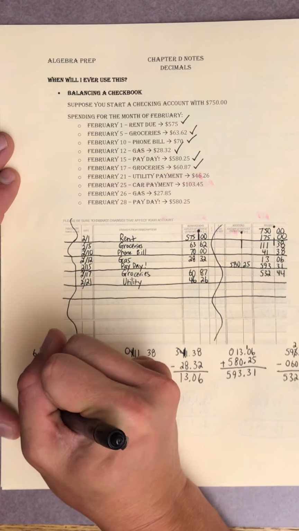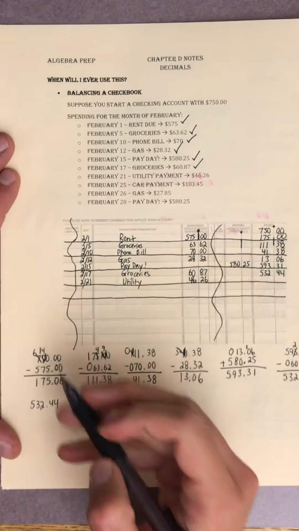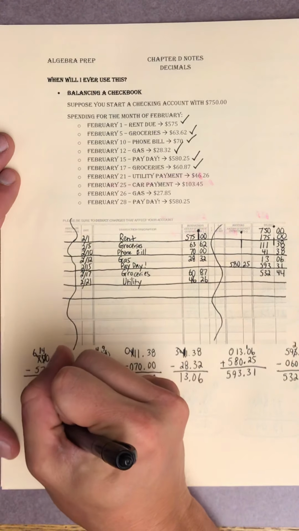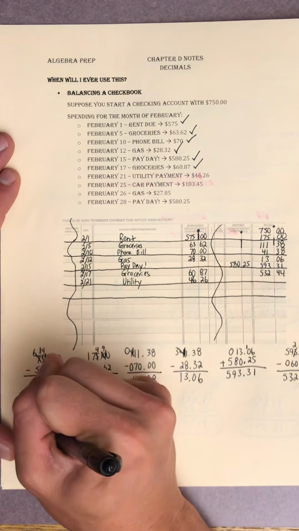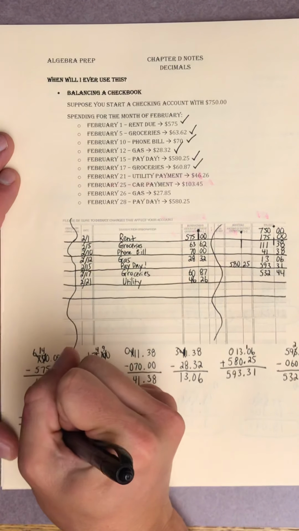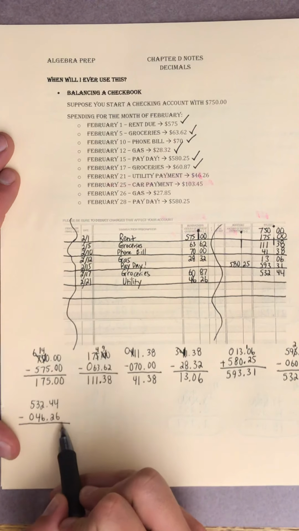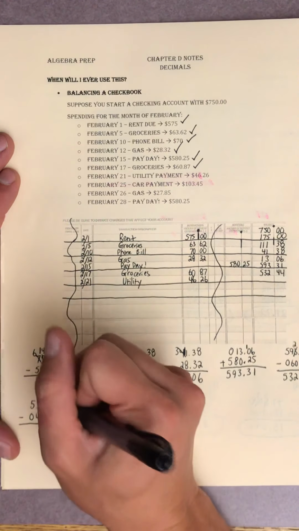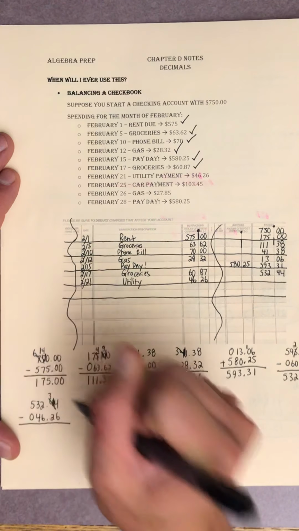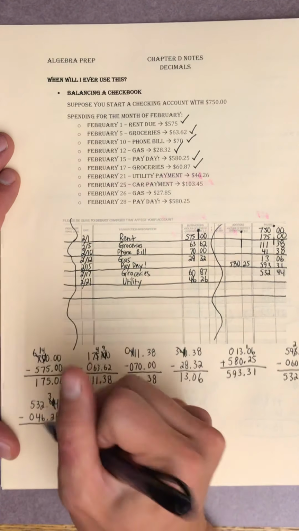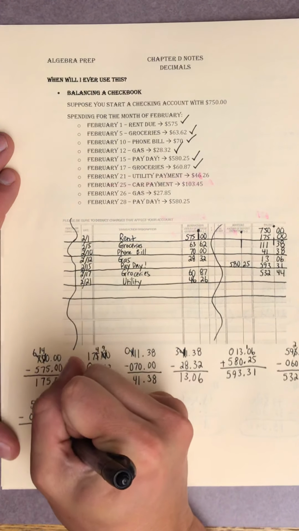Starting balance, $532.44. And I am going to take away $46.26. Subtraction and here. And I'm going to add my 0 in here. All right, so starting on the right, 4 minus 6. 4 is not bigger than 6, so got to go next door and borrow. This 4 becomes a 3, and this becomes 14. 14 minus 6 is 8, and 3 minus 2 is 1.